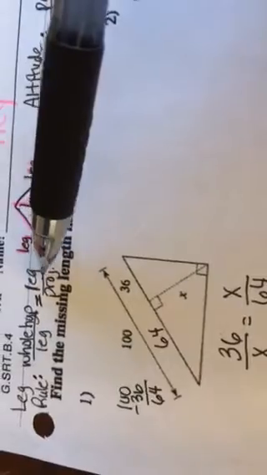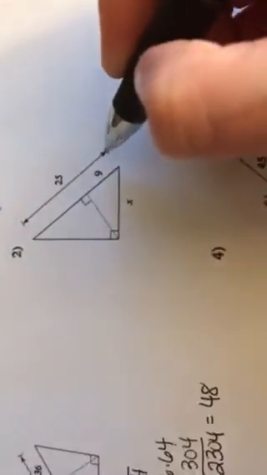The leg rule says it's the whole hypotenuse over the leg equals the leg over the projection. And if you remember, the projection is the piece of the hypotenuse right underneath whichever leg it is you're talking about. So if I'm looking at this leg, then it's this part of the hypotenuse.